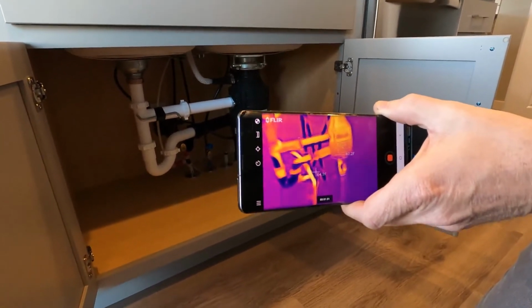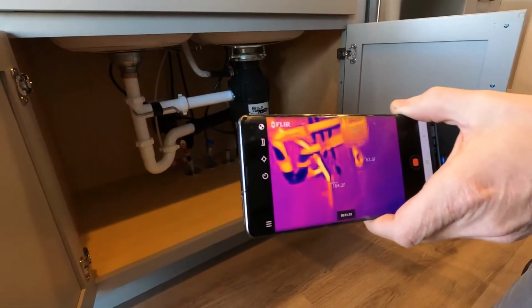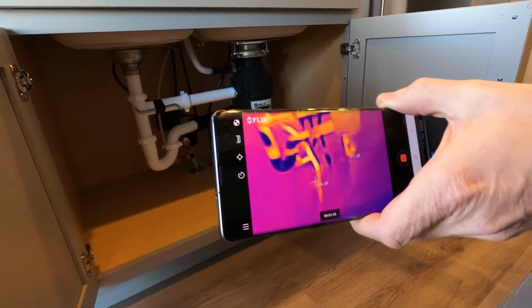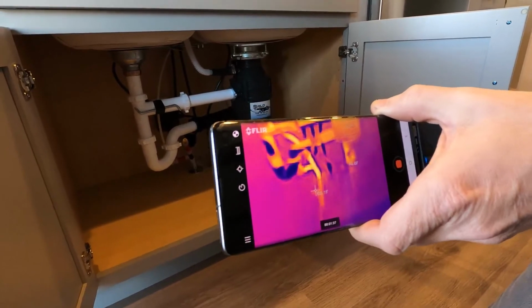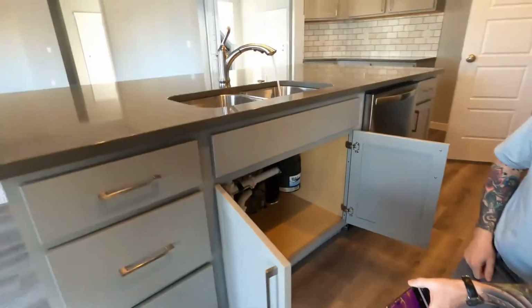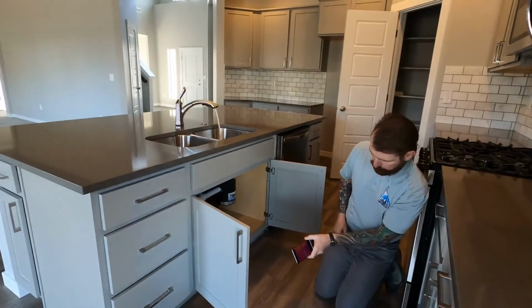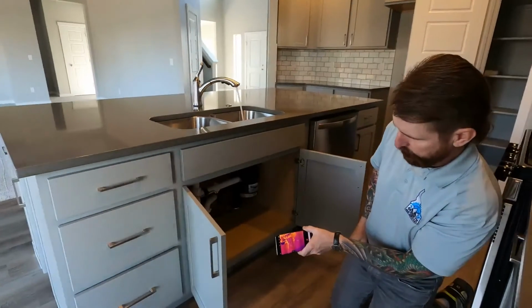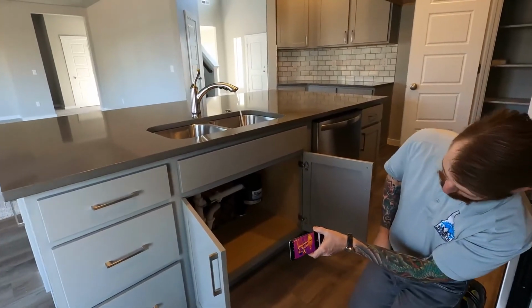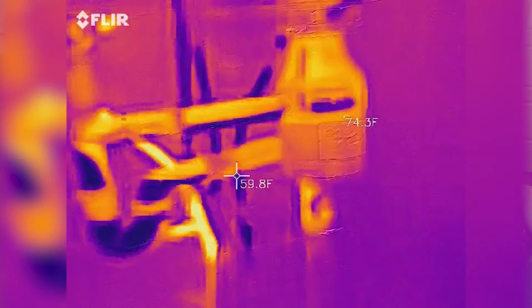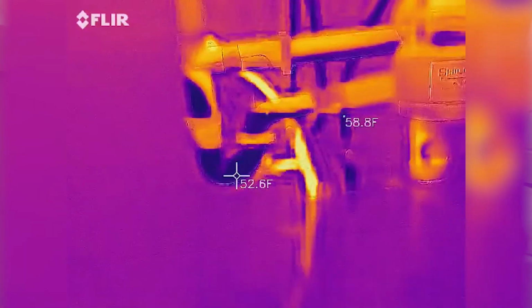We'd see big puddles of blue where the water is just sitting because it's going to be colder than the rest of the house. So there's still warm air underneath the house. You can see the floor is 60 degrees. So we'll be able to see those differences. And now we can see the plumbing is really starting to cool off. Now that pipe has turned completely blue.